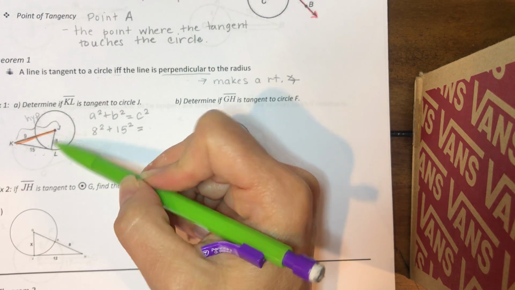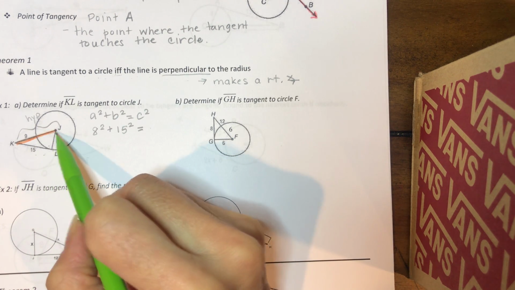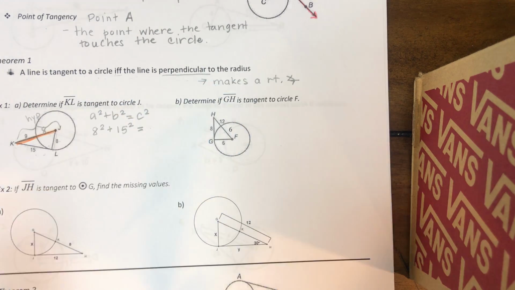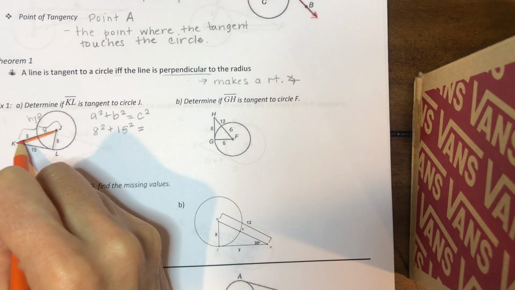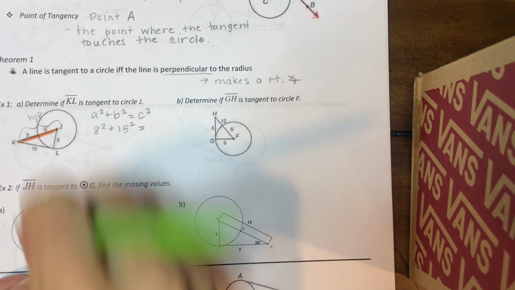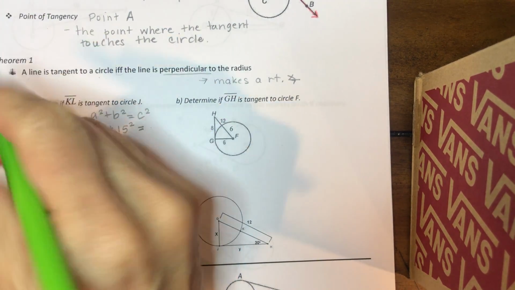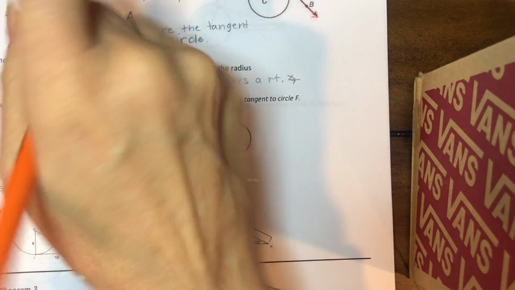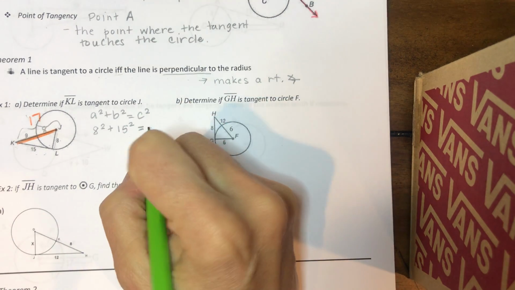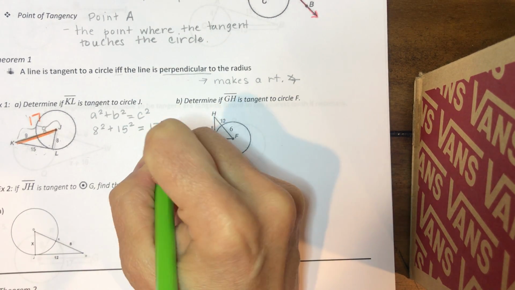This is a radius. This is also a radius. So if this radius is 8, this radius is 8. So now how long is this whole piece going to be? Well, 9 plus 8 is 17. So the whole length is 17. That's what's going to go in for our hypotenuse for c squared.